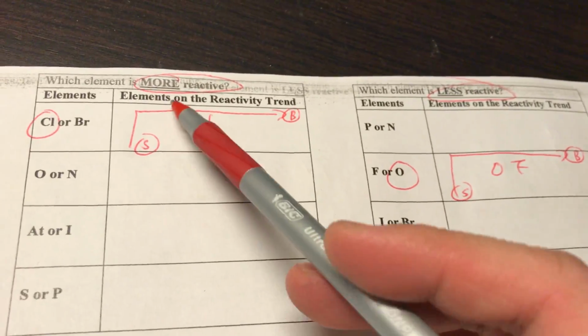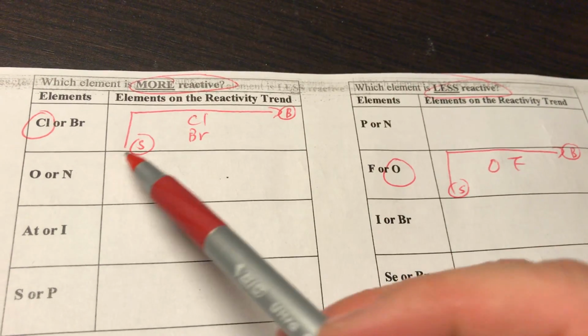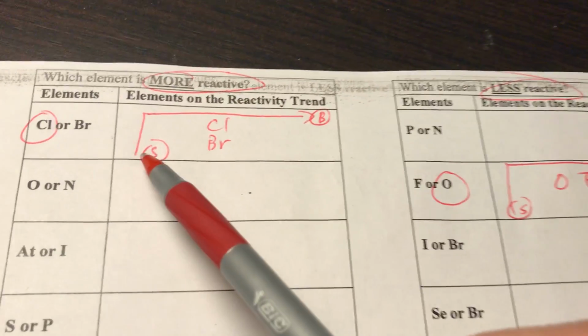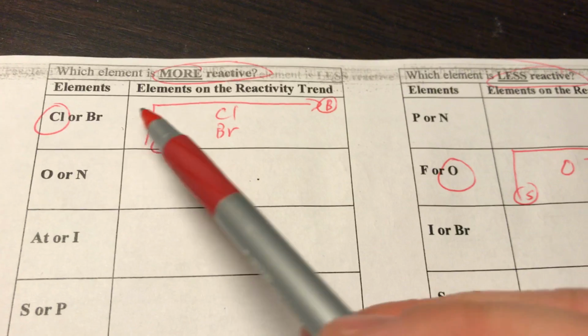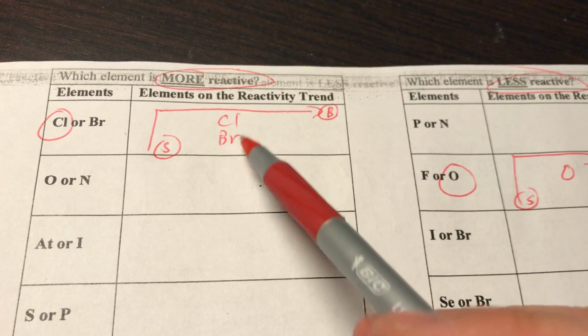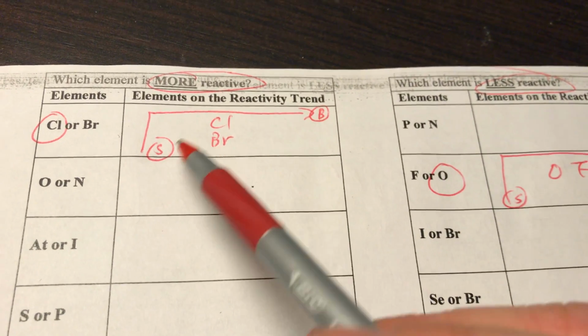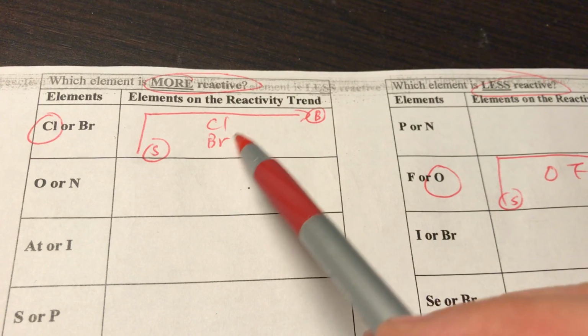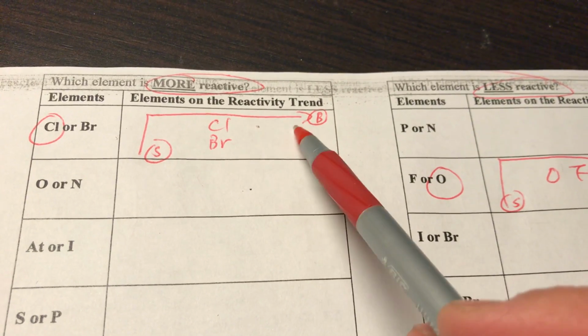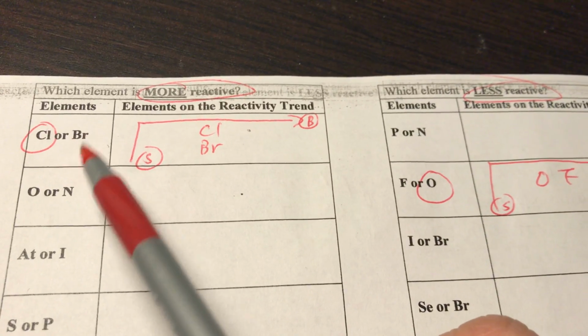Then at the back, we also have more reactive and less reactive. So we draw the trend. This time it's non-metal, so we draw the trend like this. We arrange Cl and Br. Cl is on top of Br. Then it asks which one is more reactive, and that will be Cl, because Cl is closer to the big side. So Cl is more reactive than Br.